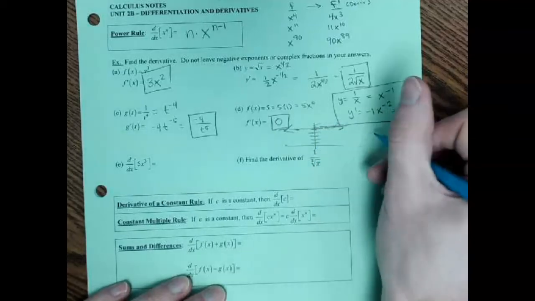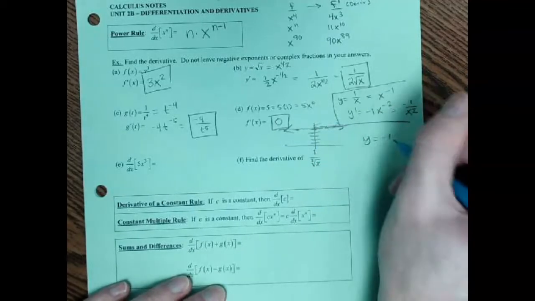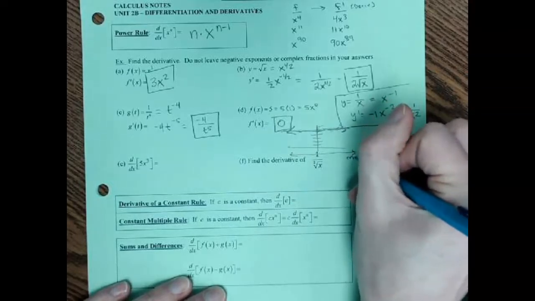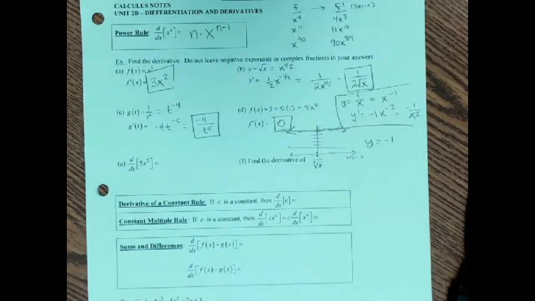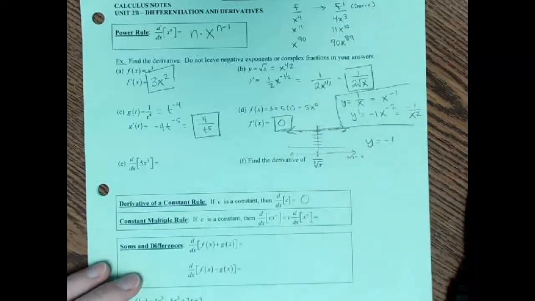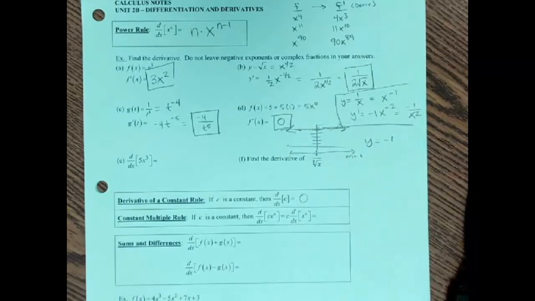What if my function, Mr. Bell, what if my function is y equals -1? Well, okay, then your horizontal line would be down here, and the slope would always be 0. Anytime you have a constant, a number, the derivative is always going to be 0. That kind of fills in this rule down here: the derivative of a constant is 0.